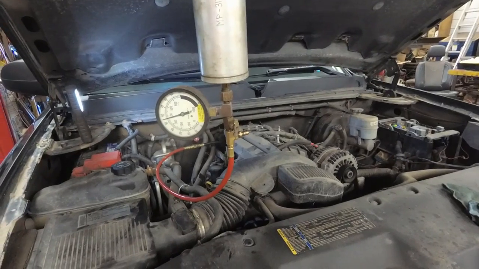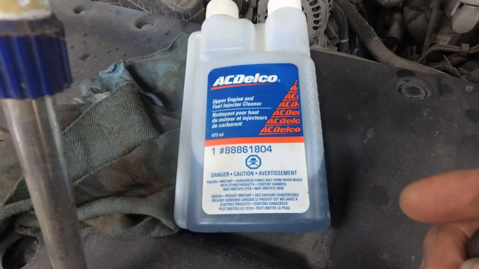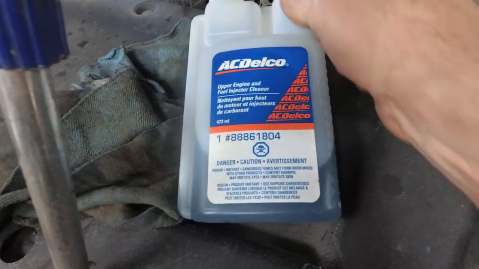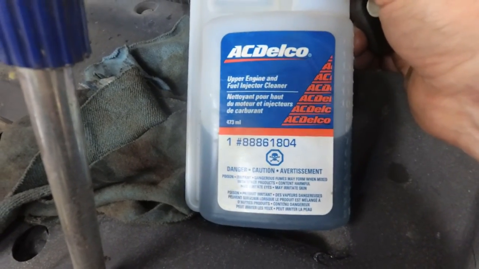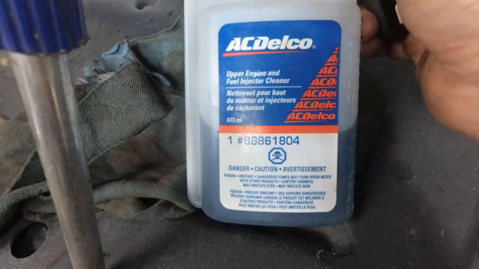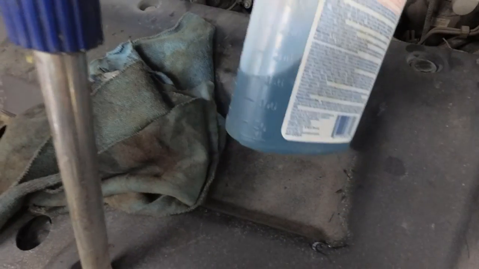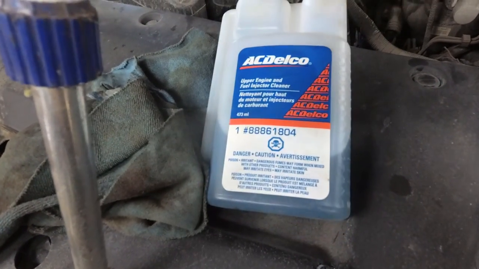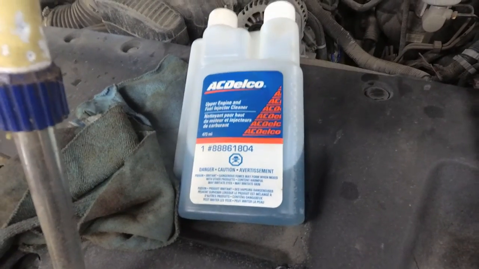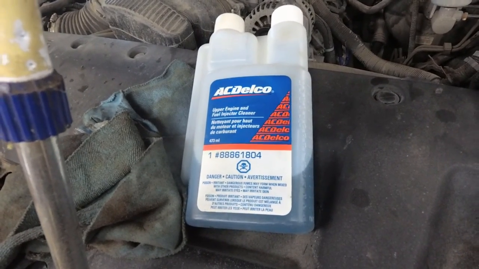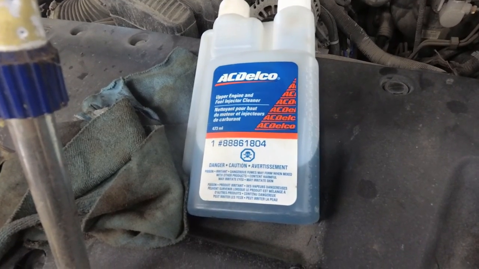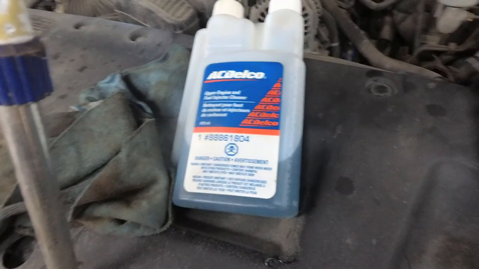I'll show you what I'm using for cleaner. So this is what I'm using in the injector cleaner unit. A couple of ounces of this to 3/4 of a liter of clean gasoline, and just simply disable the fuel pump. Dial up fuel pressure that's slightly less. Anyways, we'll let it run out of fuel.